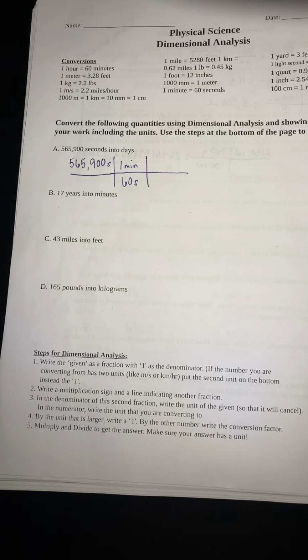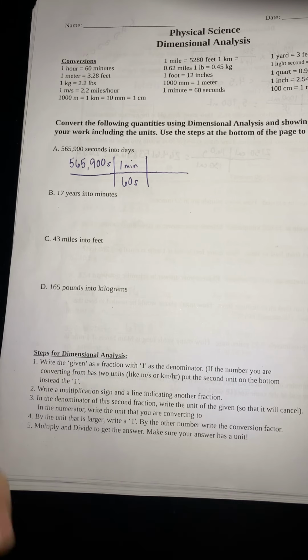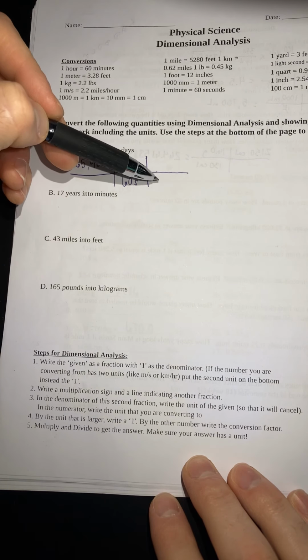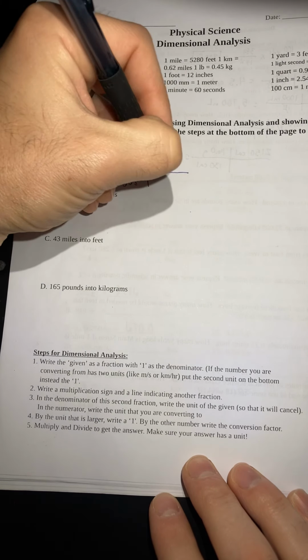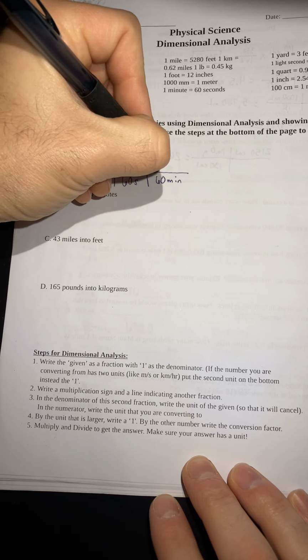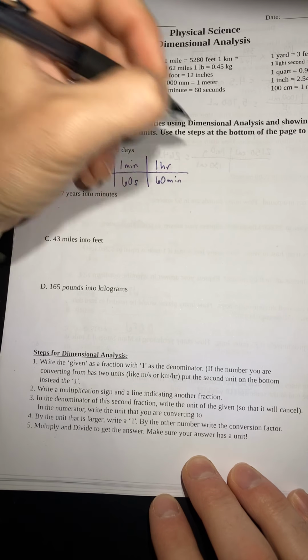And what do you think we should go from next? Minutes to, I would probably do hours. All right, minutes to hours. So what's going to go on the bottom right here? Minutes. All right, so 60 minutes is equal to 1 hour.